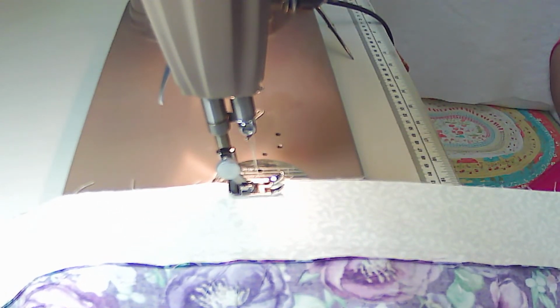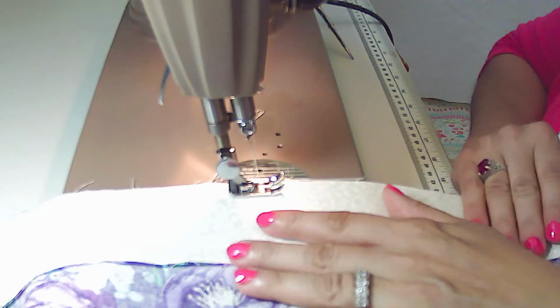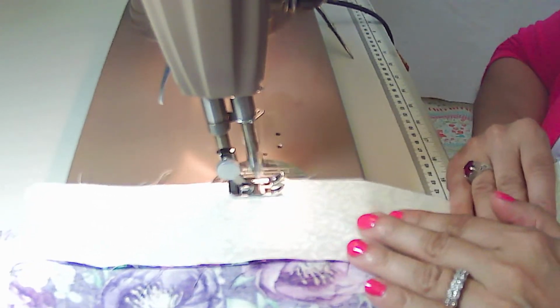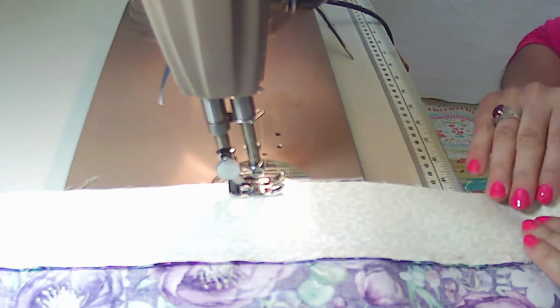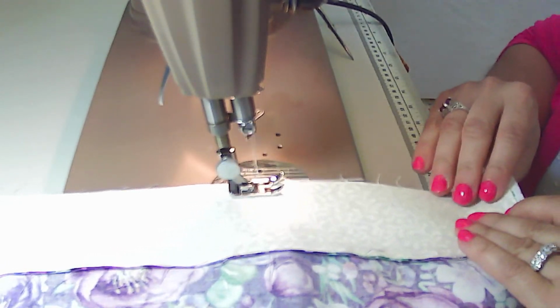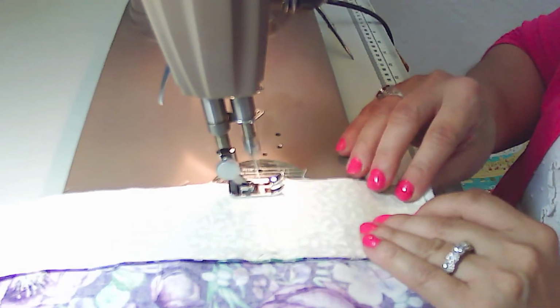And I see that all the time. Quilters want to hang on to those pieces instead of letting the machine do the job. Let the machine do the job for you. So let that machine take that in.